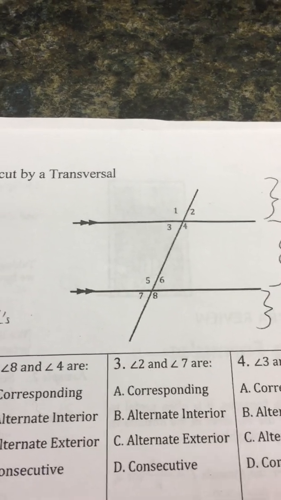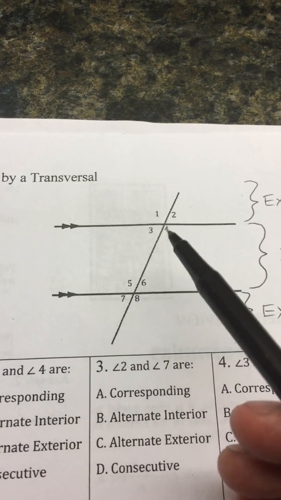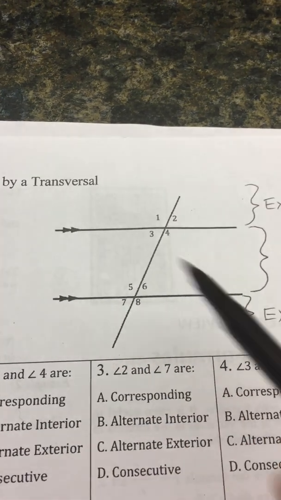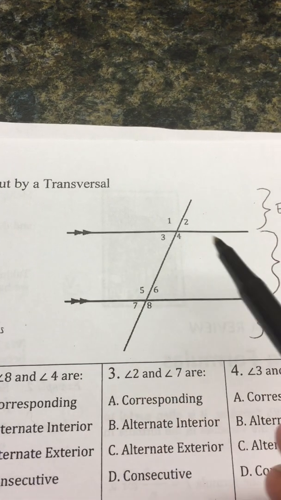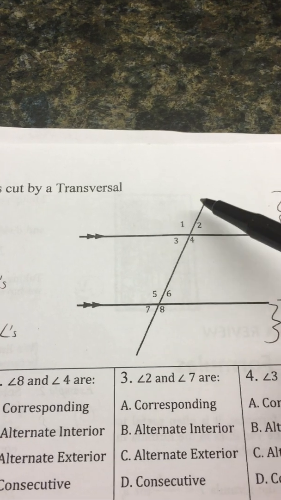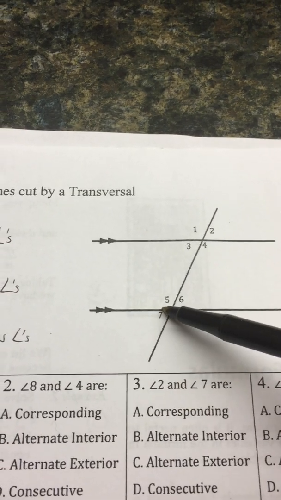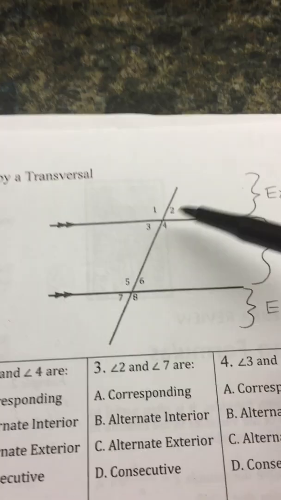Today we're going to talk about a different geometry topic. These are angles that are formed when we have two parallel lines, and these two little arrows indicate that the lines are parallel. If the two lines are parallel and you have another line that intersects them, that intersecting line is called a transversal. So, two parallel lines cut by a transversal.